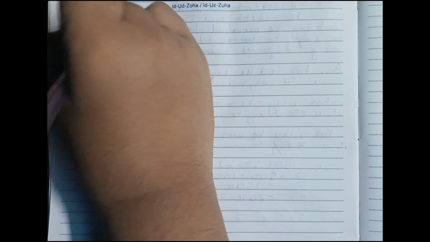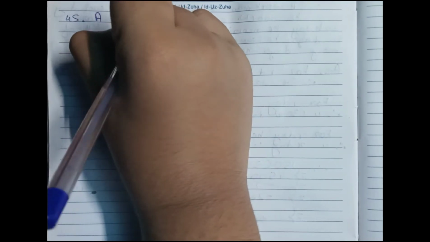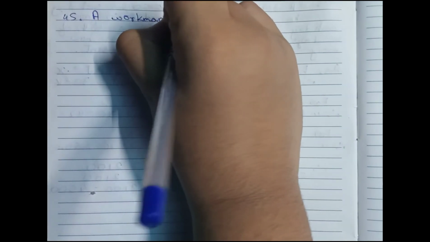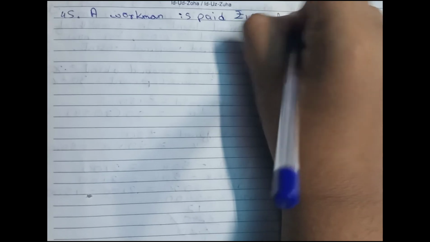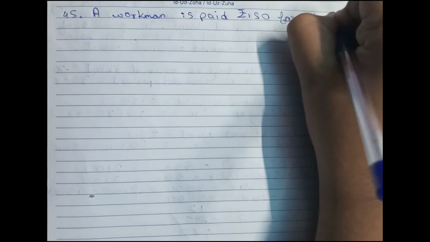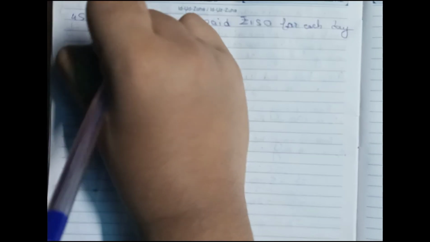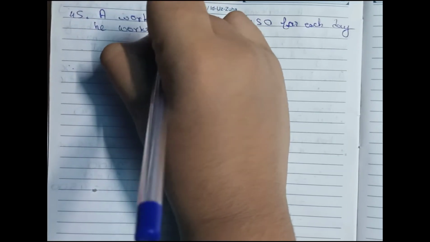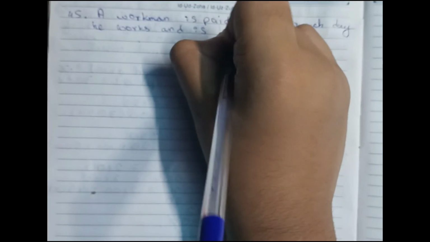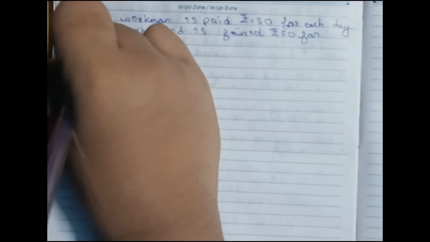It is: a workman is paid rupees 150 for each day he worked, and is fined rupees 50 for each day he remained absent.